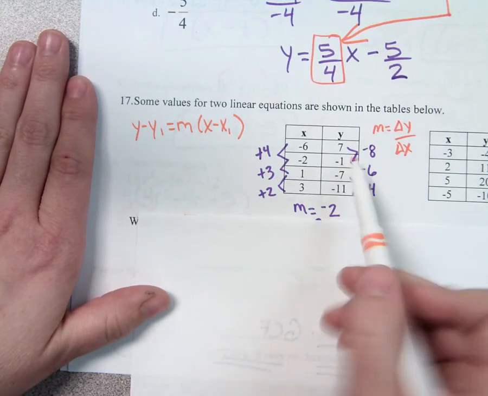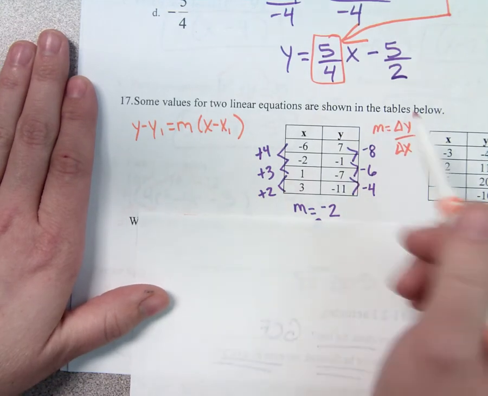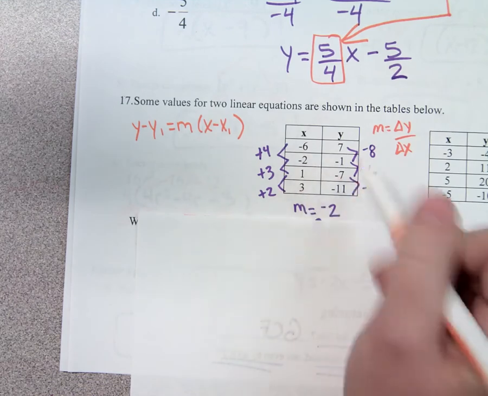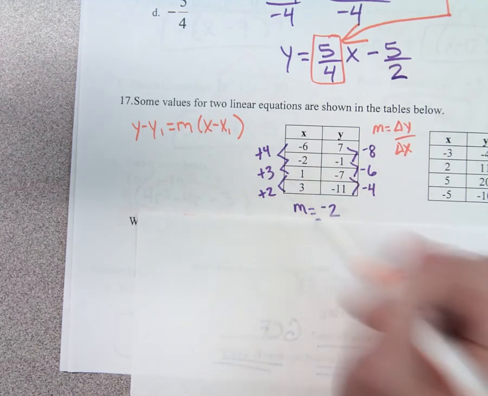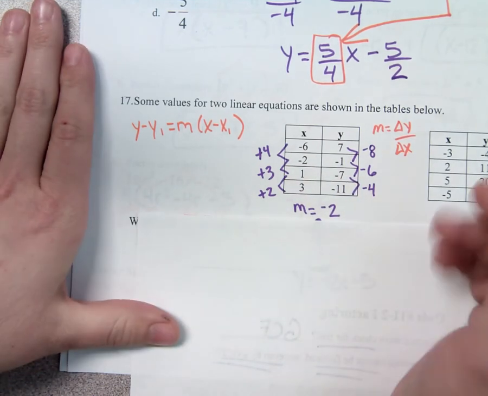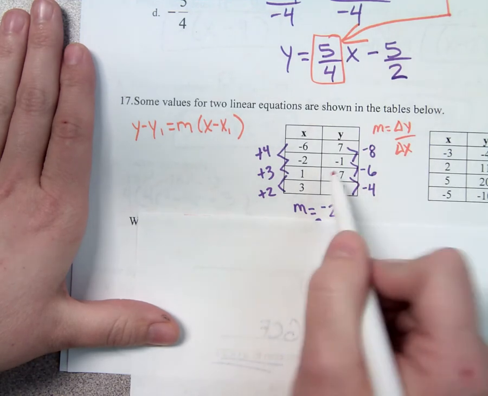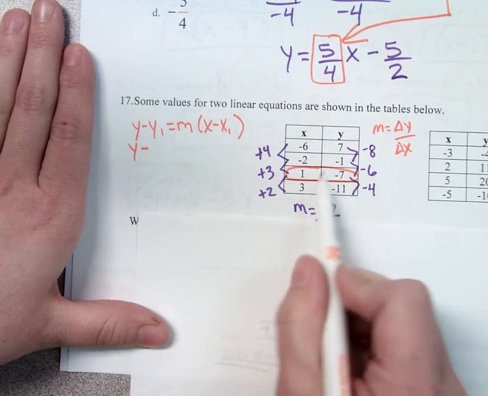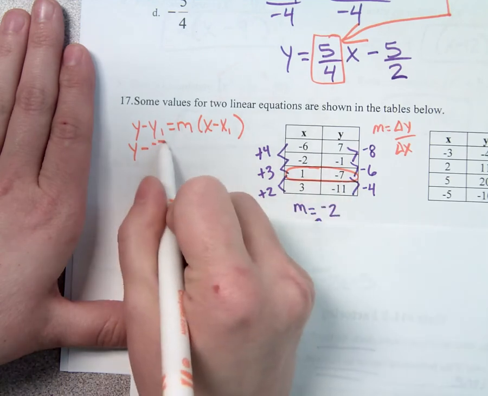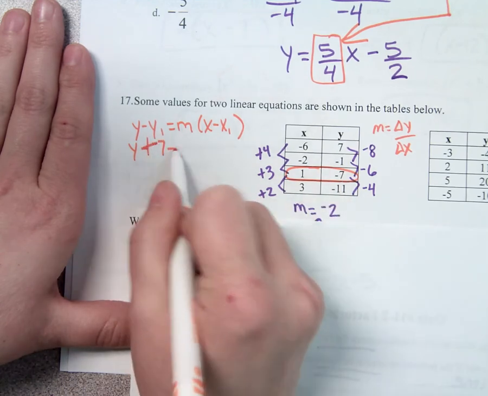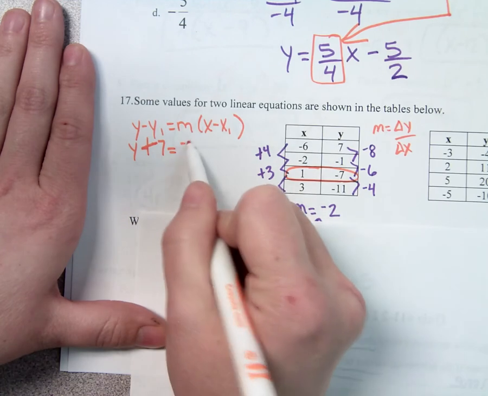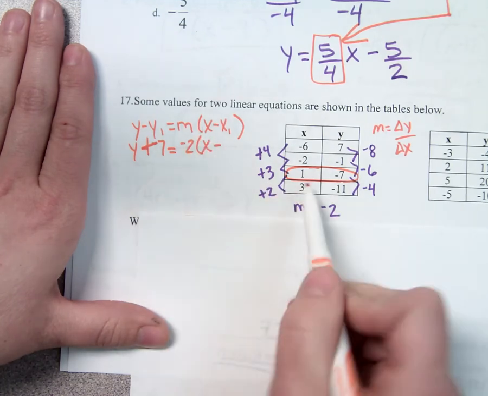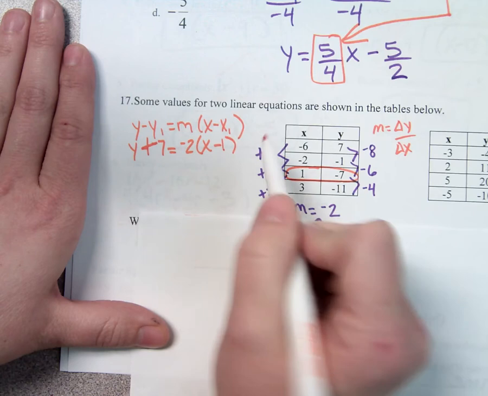So since I know my slope, I can pick any of these points. I would use the y-intercept if the y-intercept was real nice and neat on the table, but since it's not, I'm just going to pick any point that I want. I think I'll pick the 1, negative 7. So I go y minus the y-coordinate, which is negative 7. That's going to turn into a plus, equals the slope, negative 2, times x minus the x-coordinate, which is 1.